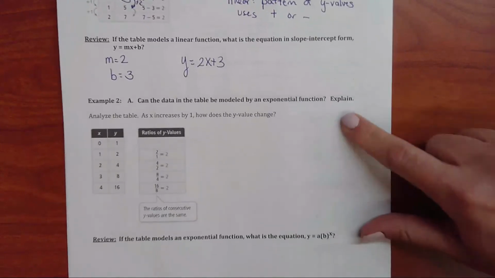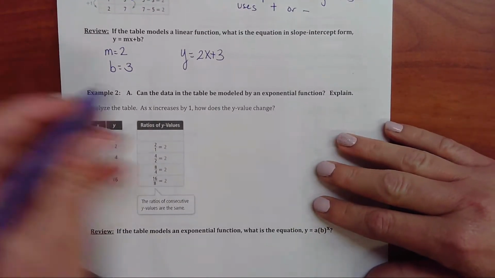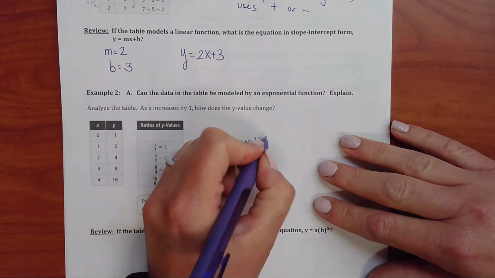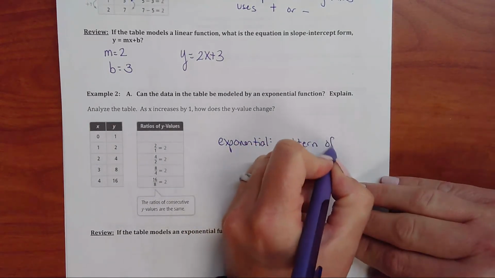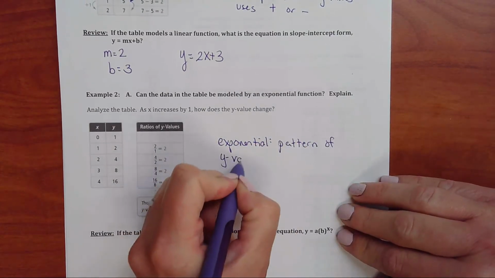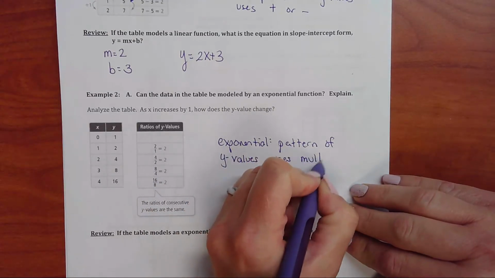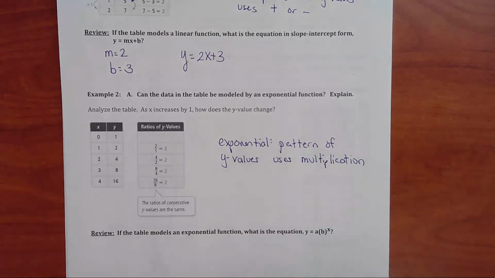For exponential, we know that we have an exponential function with a table when the pattern, again, of the y values, it's all about the y values, uses multiplication, not division. If you end up finding that it uses division, remember you put a 1 over top of it, and then that's what technically it multiplies by.